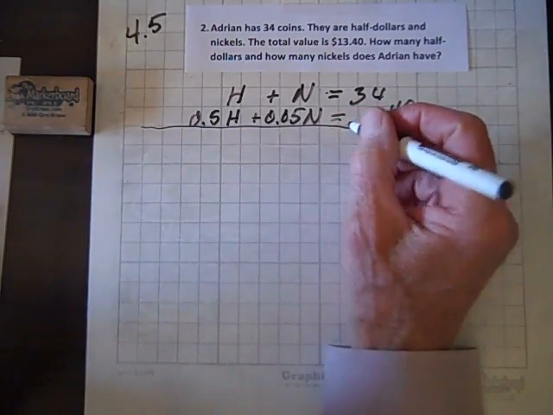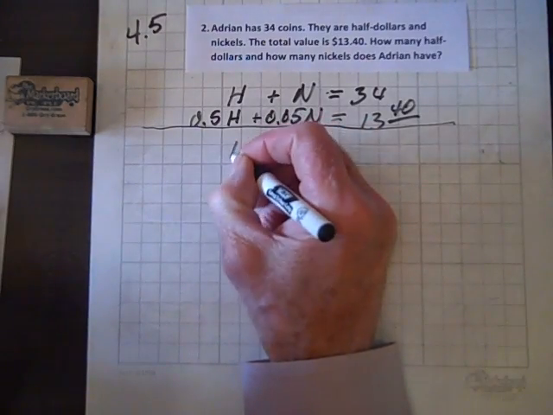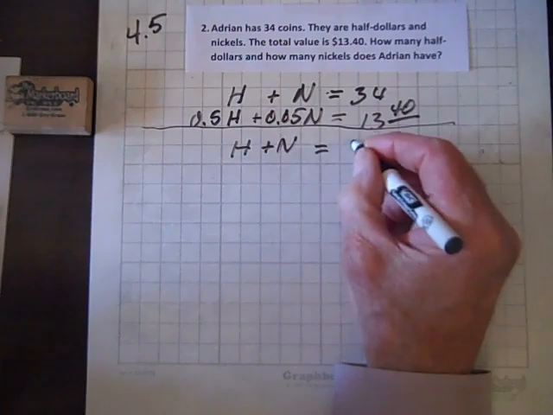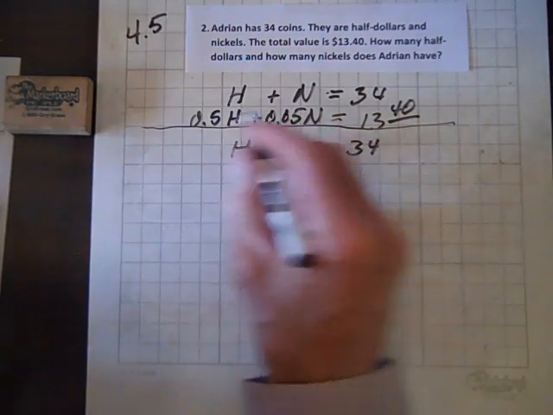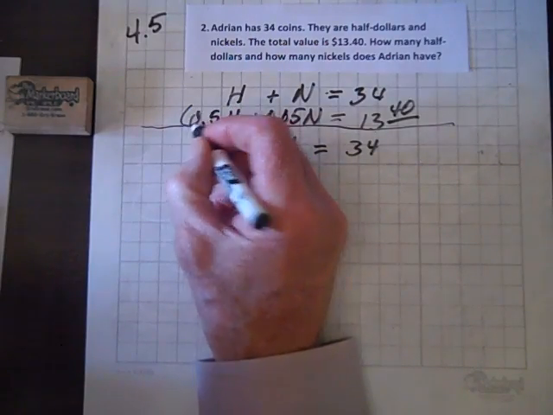And what we'll do, we want to get rid of these decimals. So H plus N equals 34. That's not going to change, but we'll multiply this guy by 100. Multiply both sides by 100.